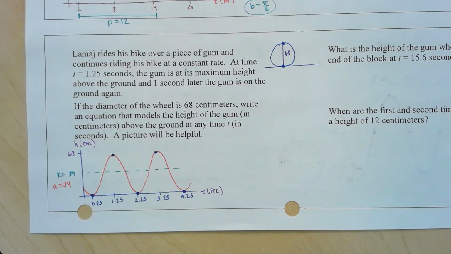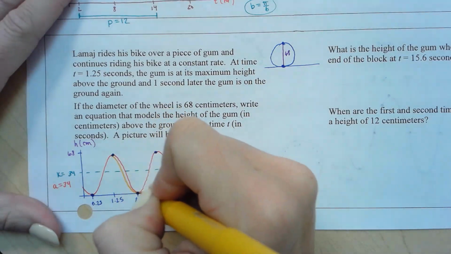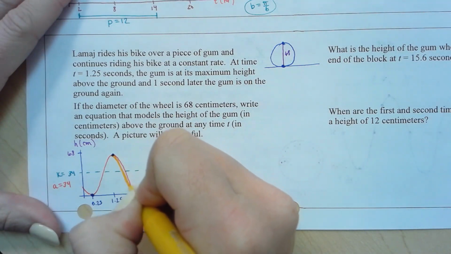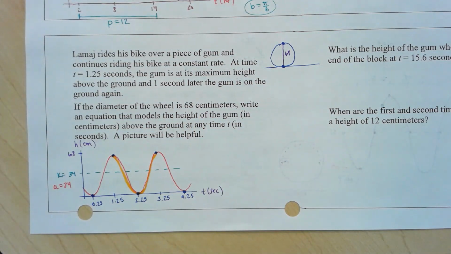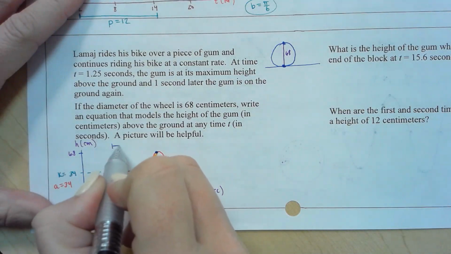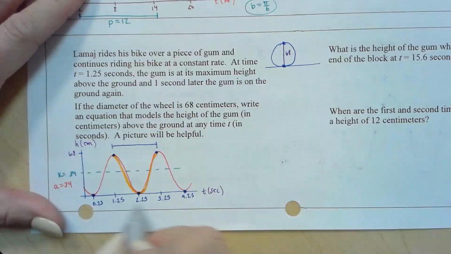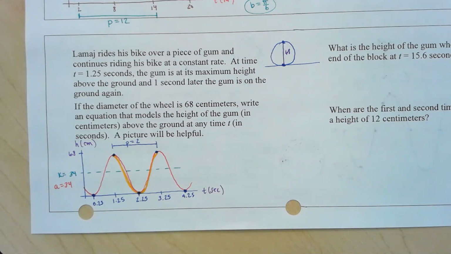We just have to decide if we want to do a negative cosine or a positive cosine. I just like a positive cosine. So I'm going to start here, bottom to top. That's the period that I'm going to use. This graph goes from 1.25 to 3.25, which means my period is 2 seconds.